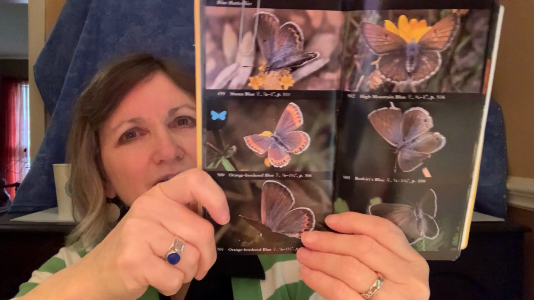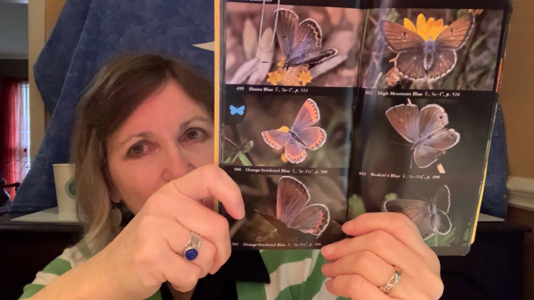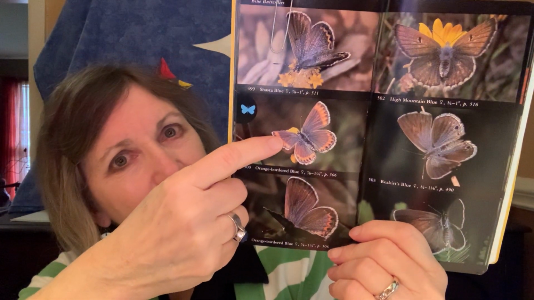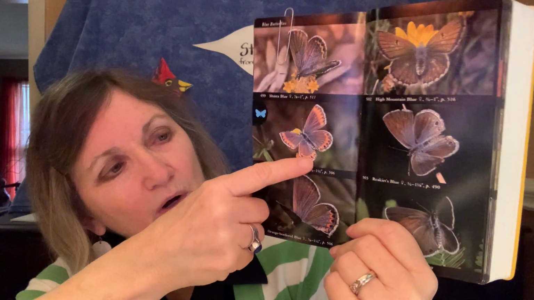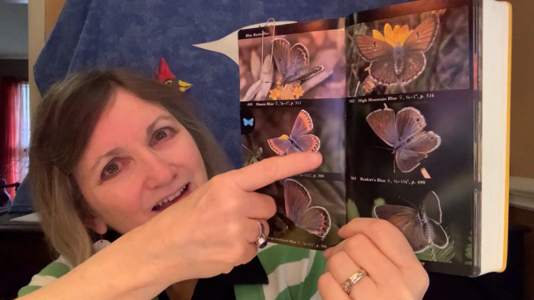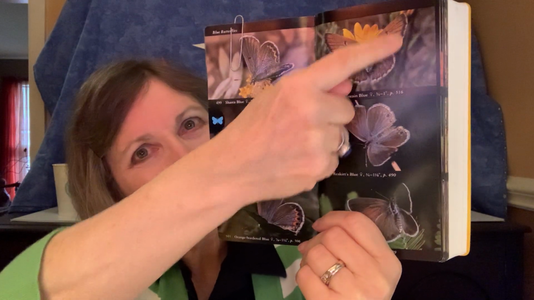Another thing to notice, have you ever noticed that butterflies have upper wings and they also have lower wings? Upper and lower. Sometimes it's hard to tell, but they do. Symmetry is a great word. One side matches the other. It's a math word and an art word.